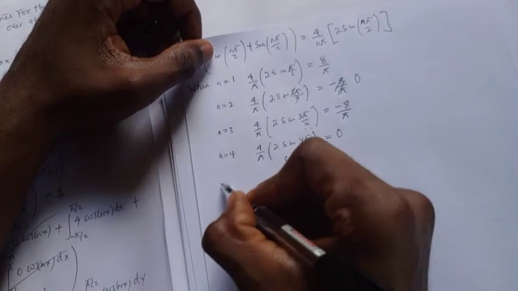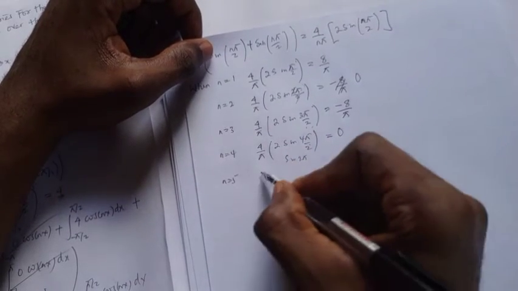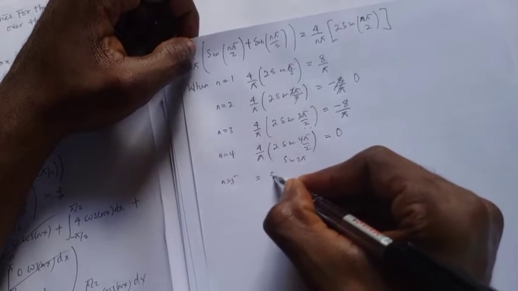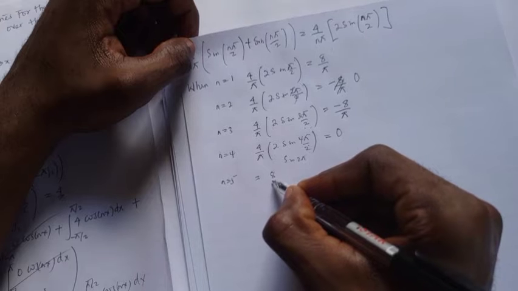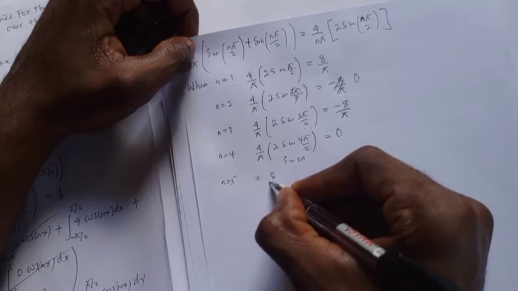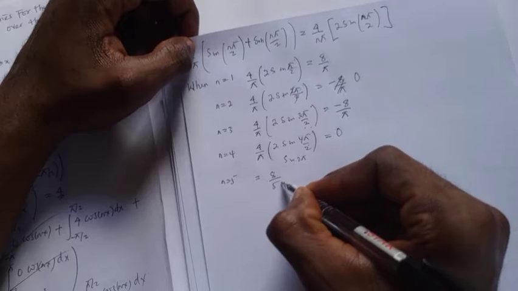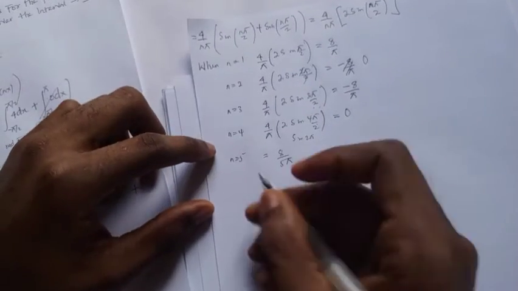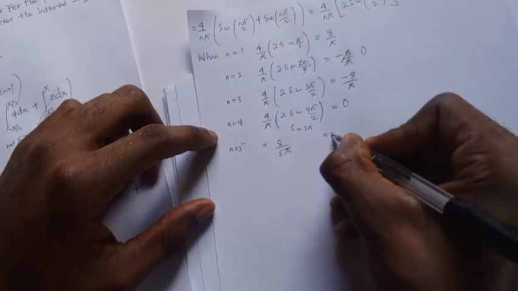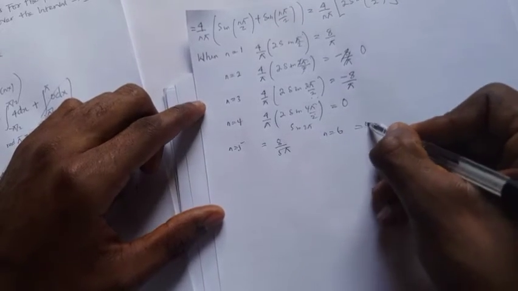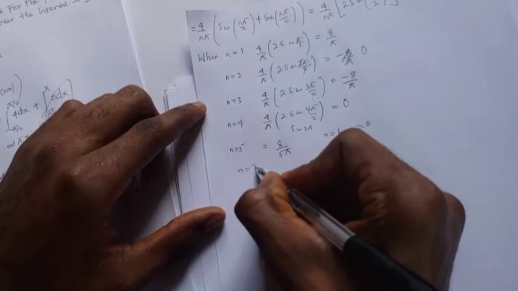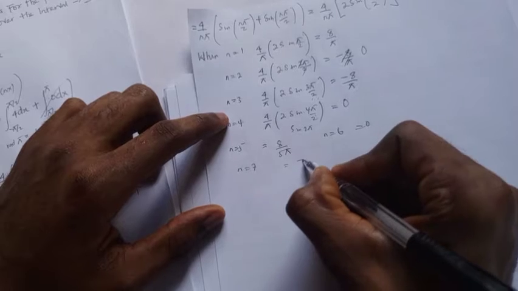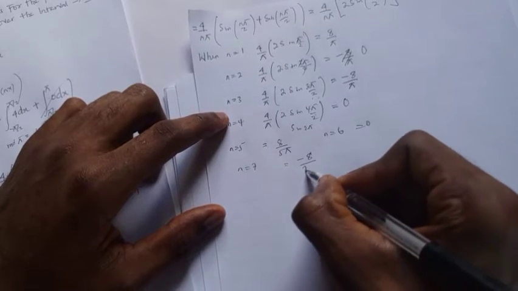Now if you check for n equals 5, it is going to give us 8 over 5 pi. For n equals 6, you are going to have 0. If n is equal to 7, you are going to have minus 8 over 7 pi.